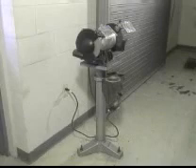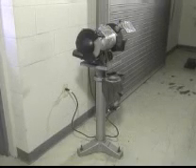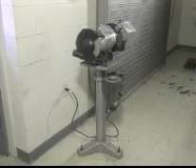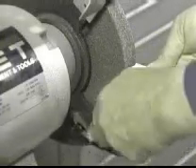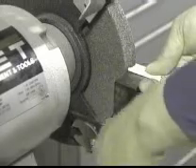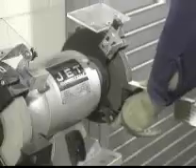A bench grinder is generally mounted onto a bench or a pedestal, so you don't need to hold on to the grinder to control it during operation. But before you start the grinder, you do need to adjust each of the tool rests so that they're about 1/8 of an inch from the wheel. This reduces the chance of the work getting wedged between the tool rest and the grinding wheel.